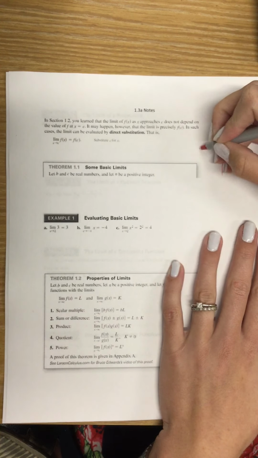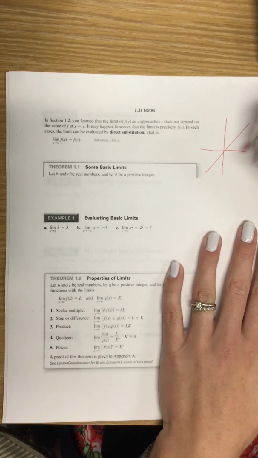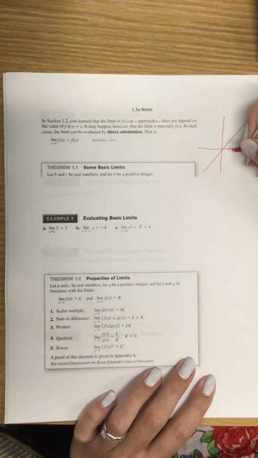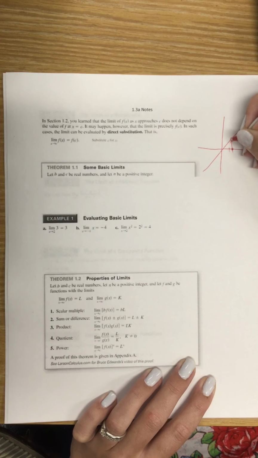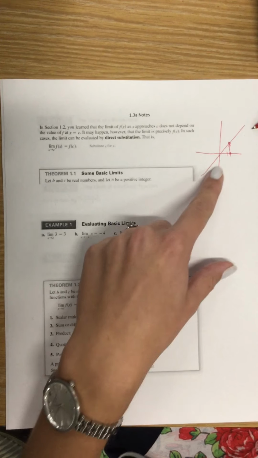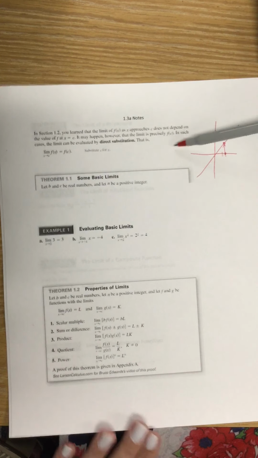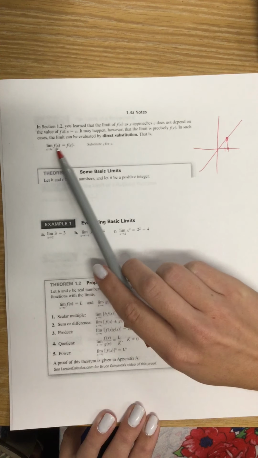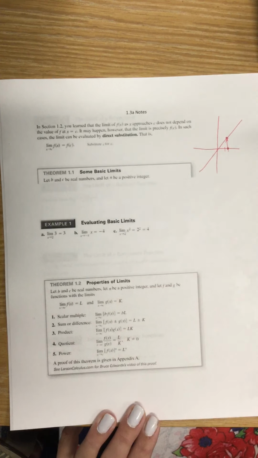at c. However, sometimes, let's say we have a line and we're looking for the limit at 2. At this point 2, our limit here is going to be this point on this line. Because from the left and the right, it's approaching the same, and it just so happens that it is precisely the point f of c. It is precisely that point on the line. So in such cases, the limit can be evaluated by direct substitution.